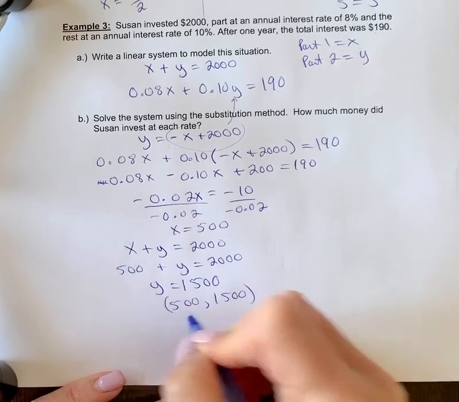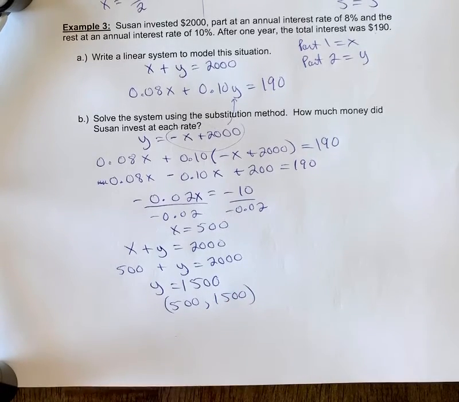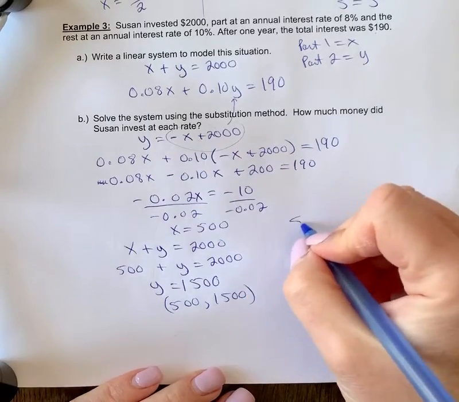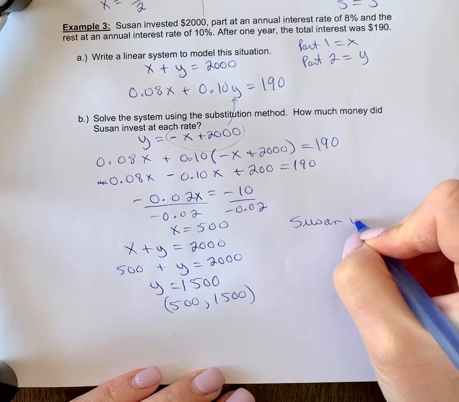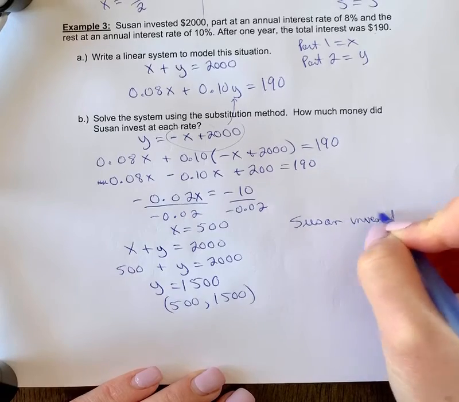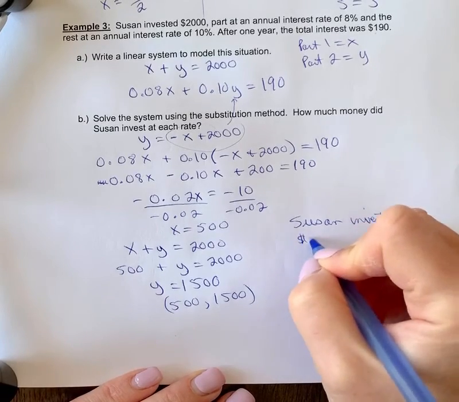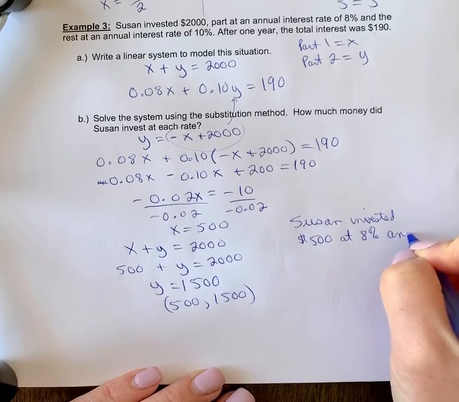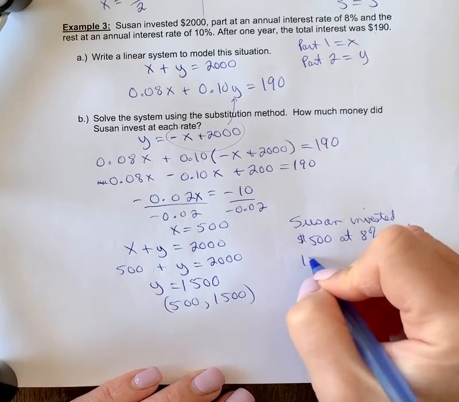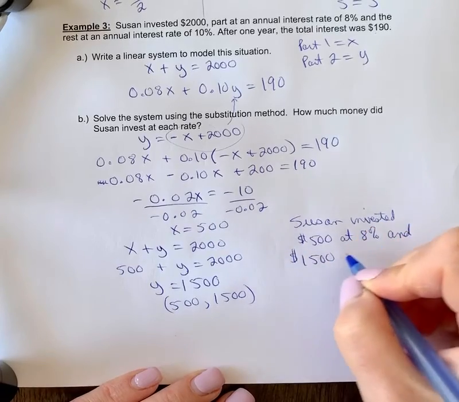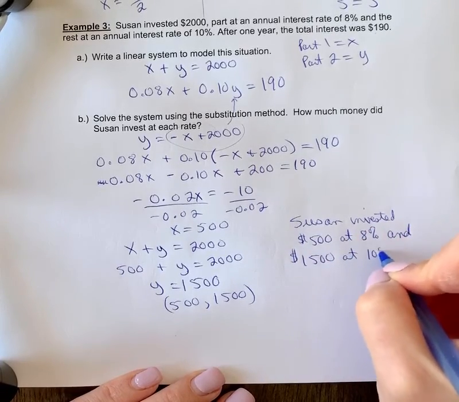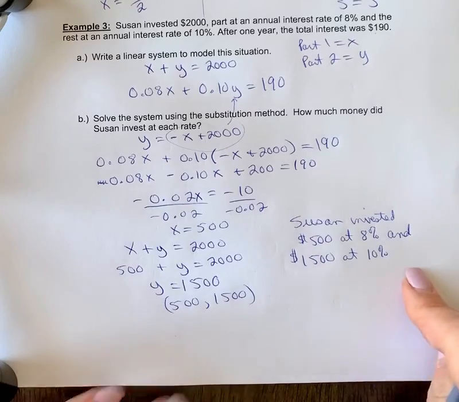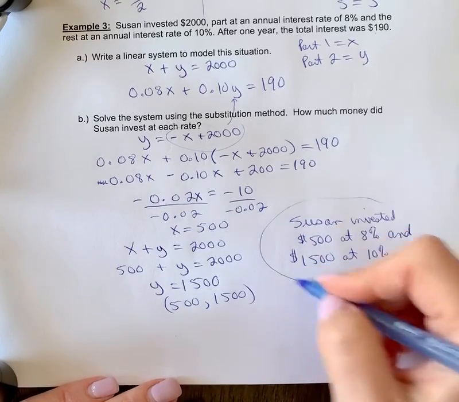Now we verified a lot. You can verify if you want to, but we're going to just sort of save us some time. How much did she invest then? Susan invested $500 at 8% and $1,500 at 10%. With these word problems, you want to make sure you clearly state an answer with the words. You want to make sure your units are in there as well.